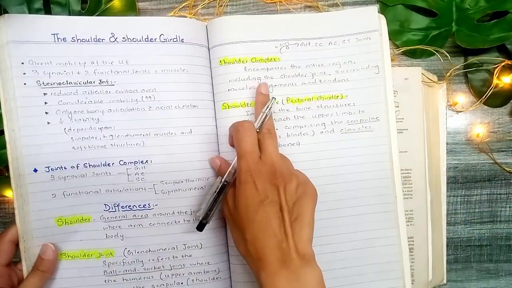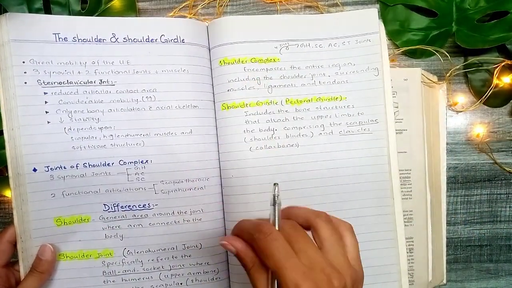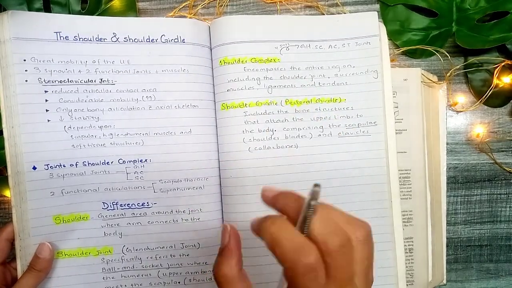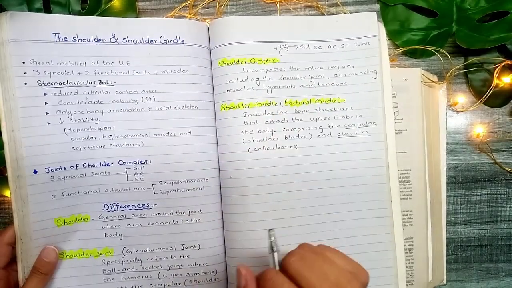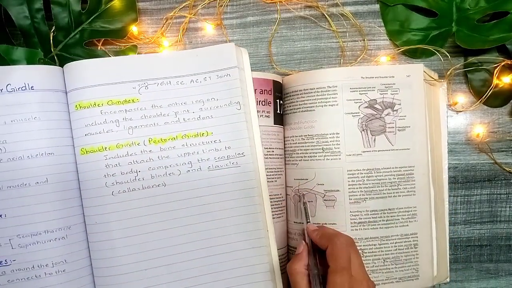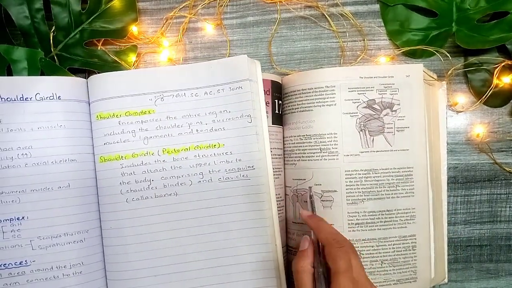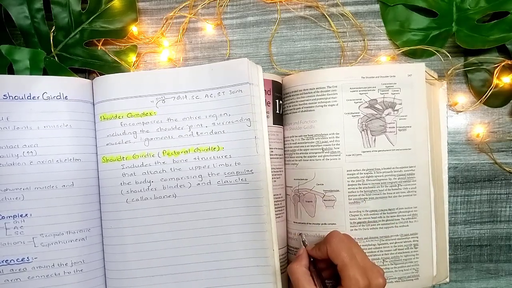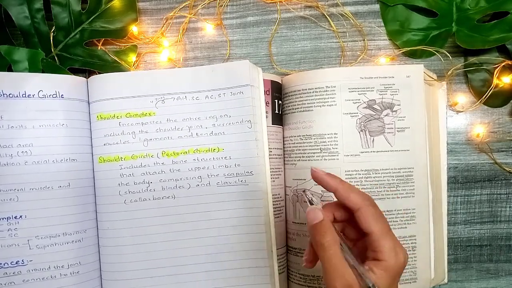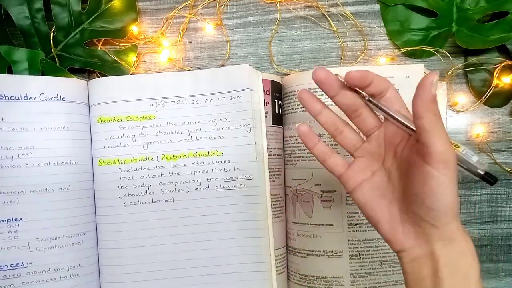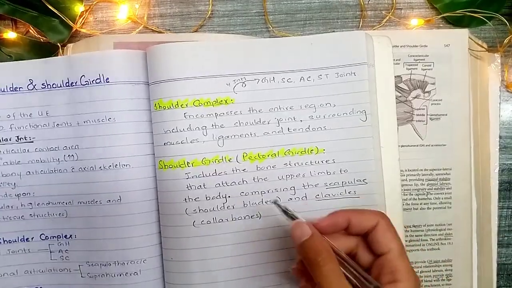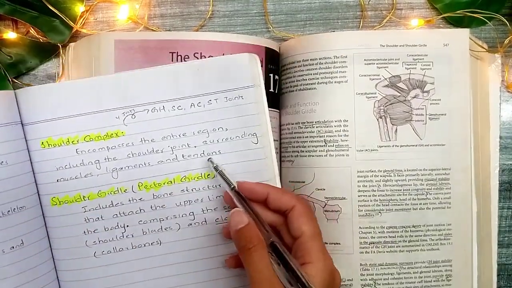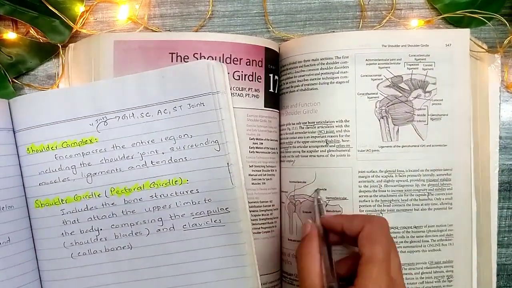Now we have the shoulder complex. The shoulder complex is the entire region where we have different types of shoulder joints as well as the muscles, ligaments and tendons. So here you can see this is the whole shoulder complex. Here we have 4 different types of joints: the glenohumeral joint, acromioclavicular joint, sternoclavicular joint, and the scapulothoracic joint, which is a functional joint that is located posteriorly. Additionally, the shoulder complex is made up of the muscles, ligaments and tendons that are surrounding it.